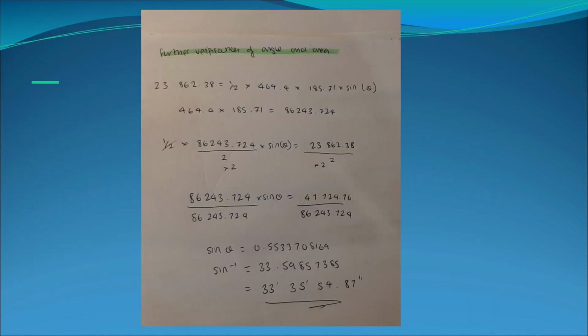Furthering this, I did some more verification of the angle and area using some algebra to kind of work backwards. I rearranged the area formula to make the angle the focus of the equation, simplifying AB and getting rid of the half to find out what sine angle was, and sine angle was incredibly close to the angle that was calculated using cosine rule initially in the first step of this equation, only off by about 2 or 3 seconds. So that really verified the area.